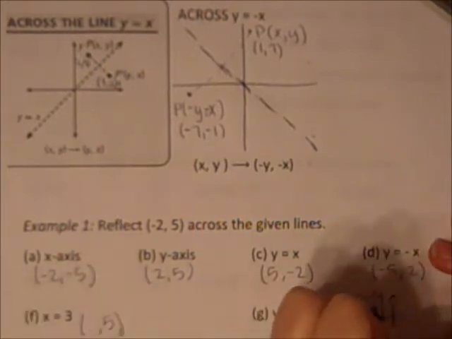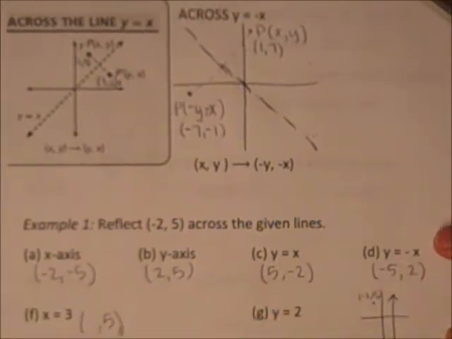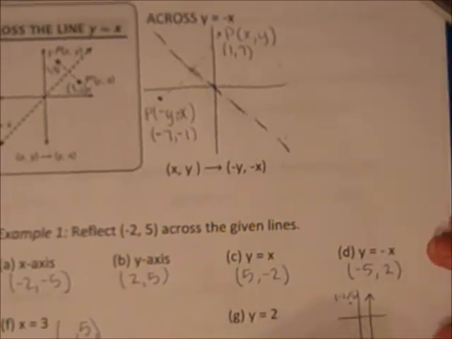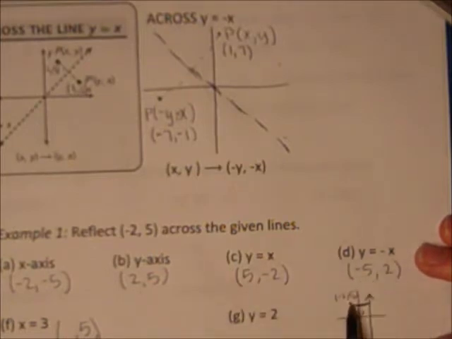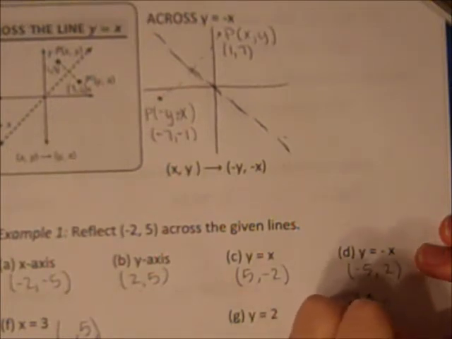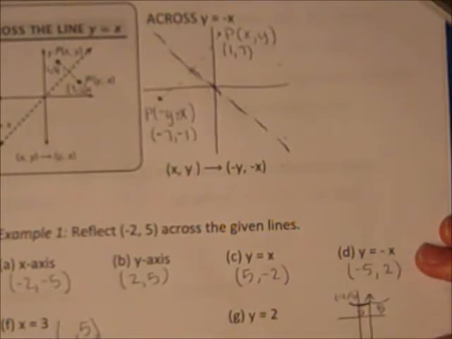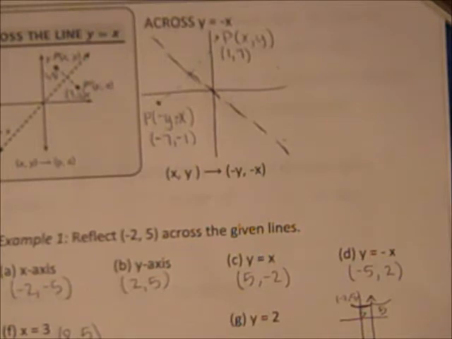It's going to end up exactly the same. The x, you just have to count. From negative 2 to 3 is 5 places to get across the line, because I have to go negative 2, negative 1, 0, 1, 2, 3. So 5 places. If I go 5 places on the other side from x equals 3, now I'm at 8. And so then you can count and make sure that you're symmetric.